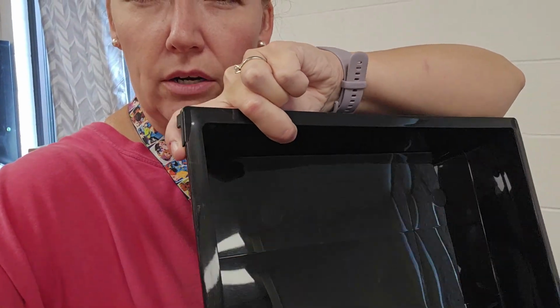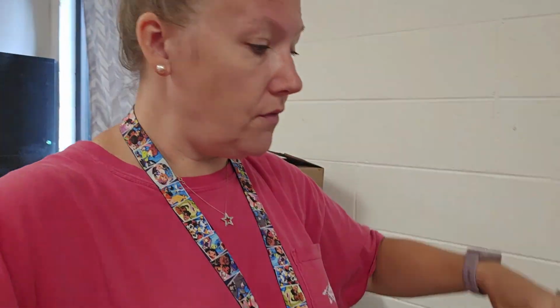Anyway, this is broken. I'm so sad. You see the crack right there. And then this piece, thankfully it was in the box, is right here. So I'm going to try and super glue, and unfortunately, it's on the front of the drawer too. If it was on the back, I wouldn't care too much.